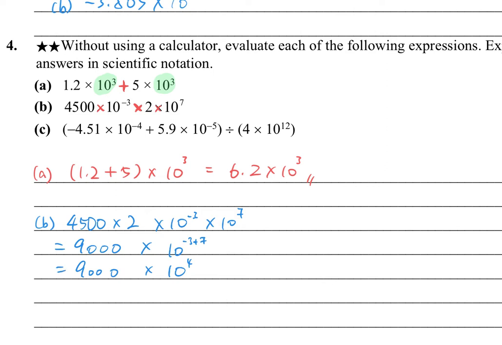And then we try to convert it to scientific notation. So the final answer should be 9 times 10 to the power 7. And then we go to question C.